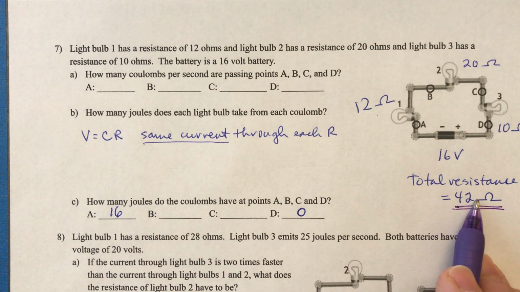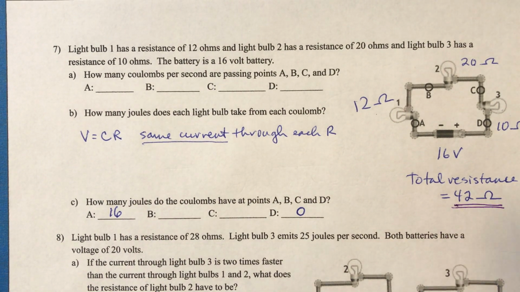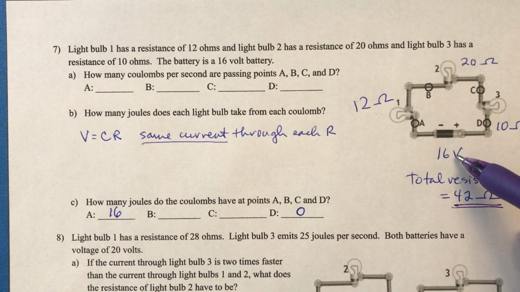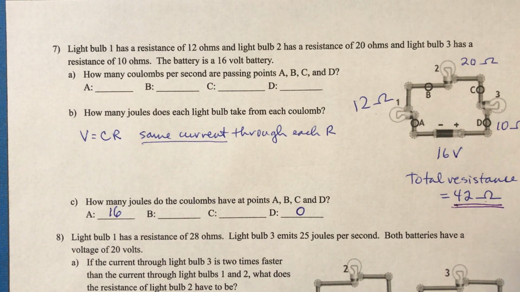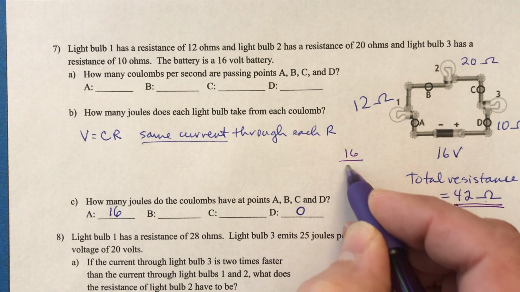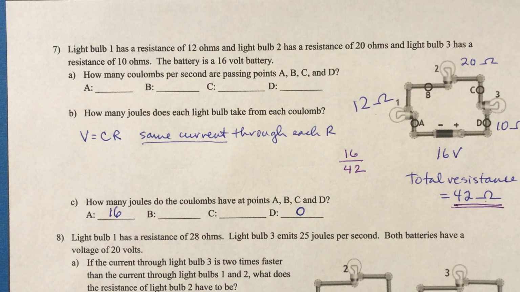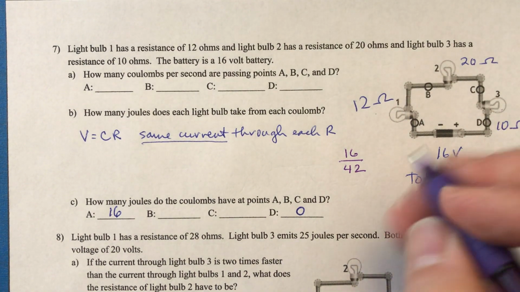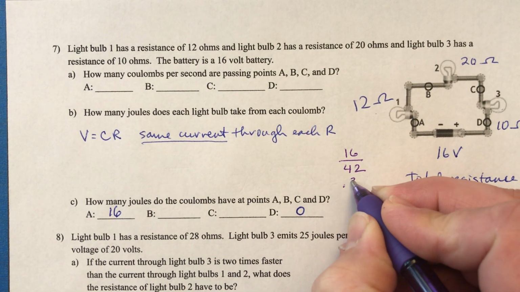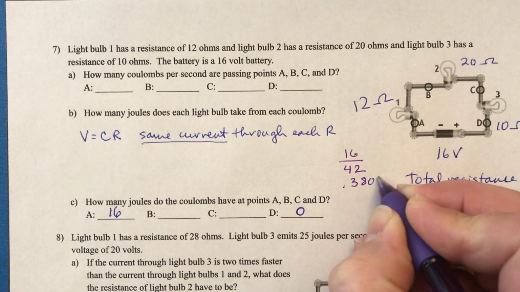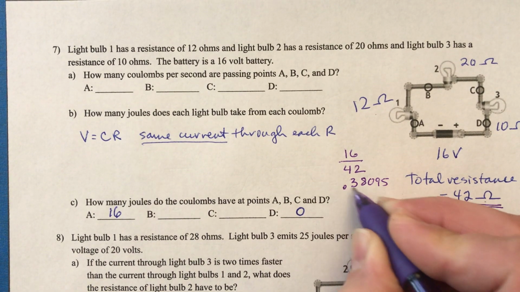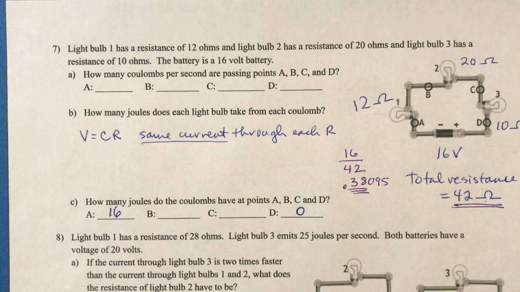So what we can do is we can take the voltage, which is 16, and divide that by 42. So if I take 16 divided by 42, I get about 0.38095.